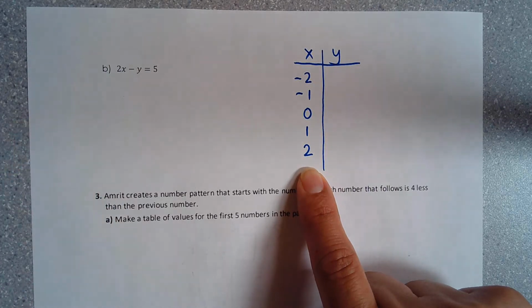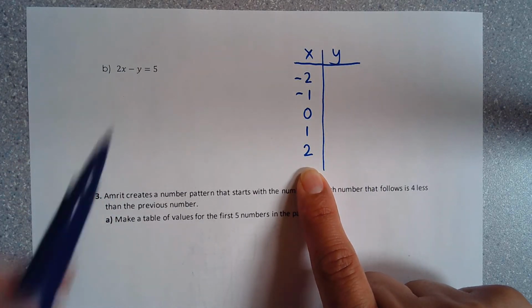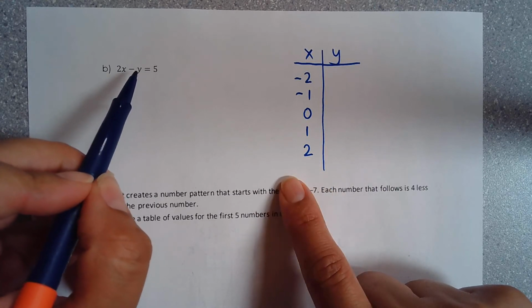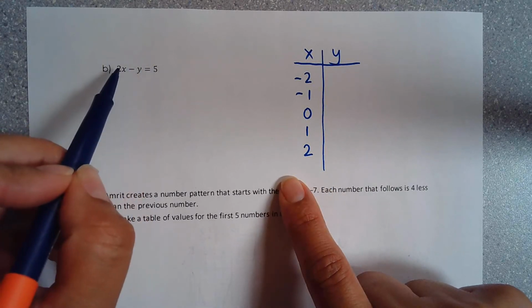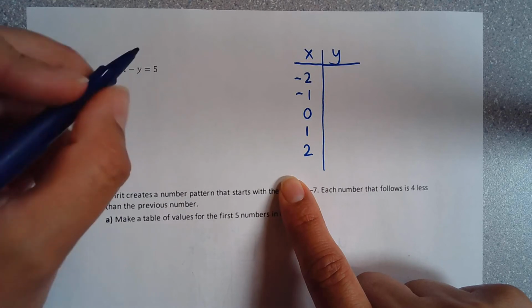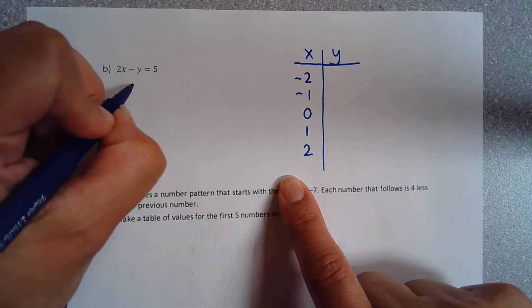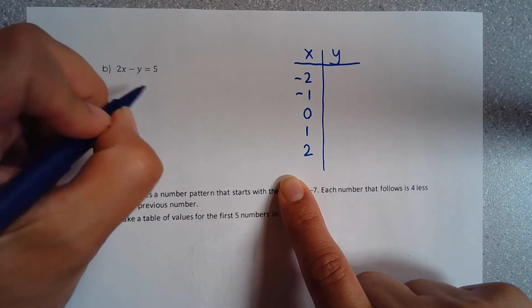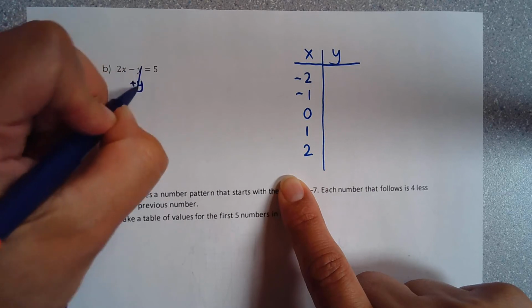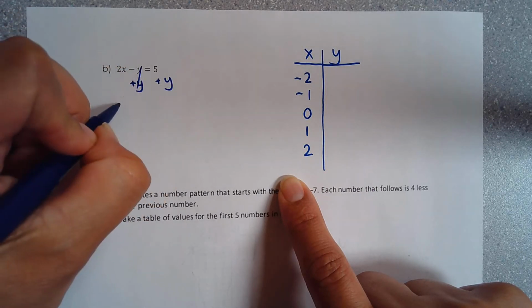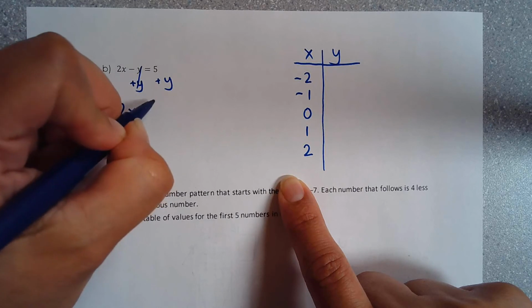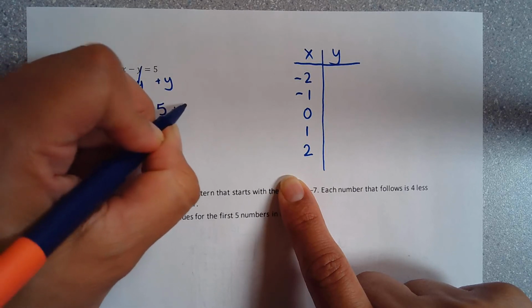But if you look here, you'll notice that this equation does not have y by itself. So I have to manipulate the equation to do that first. So I'm going to add y to both sides so that I have 2x equals 5 plus y.